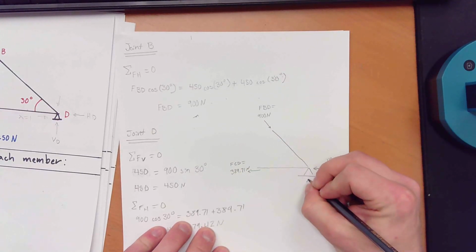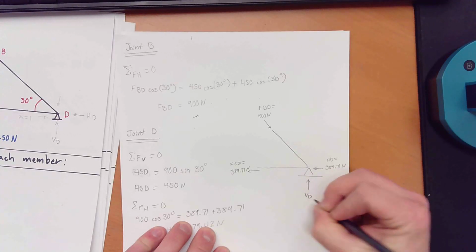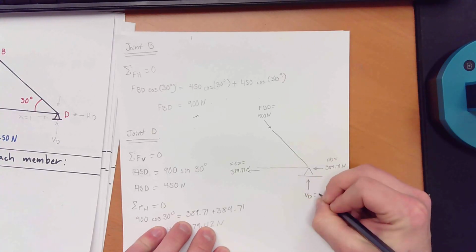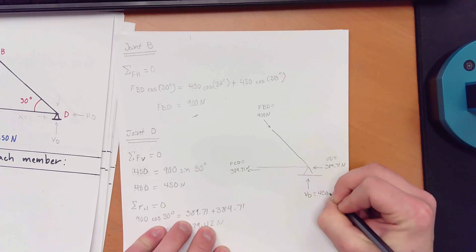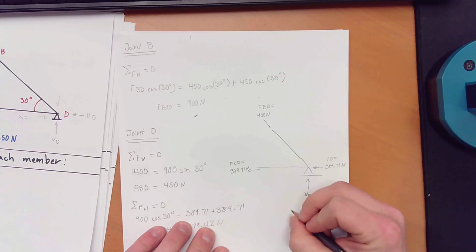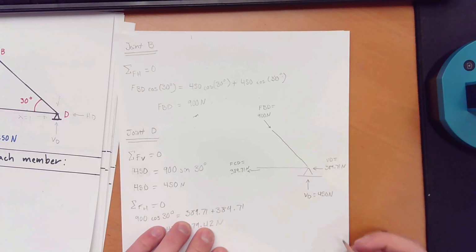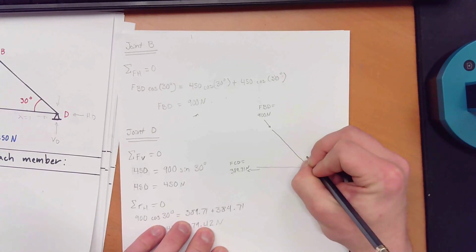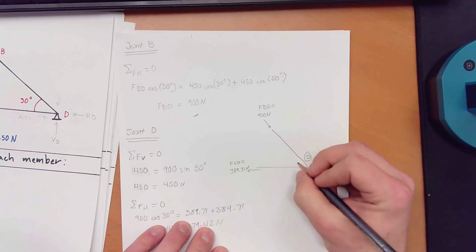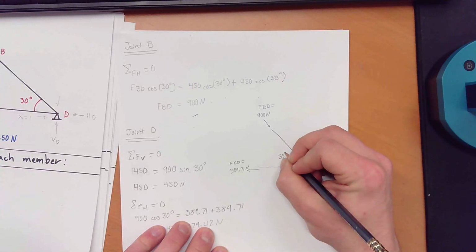And we have the forces acting vertically, 450 newtons. So this is all the stuff acting around point D. And we have an angle theta of 30 degrees.